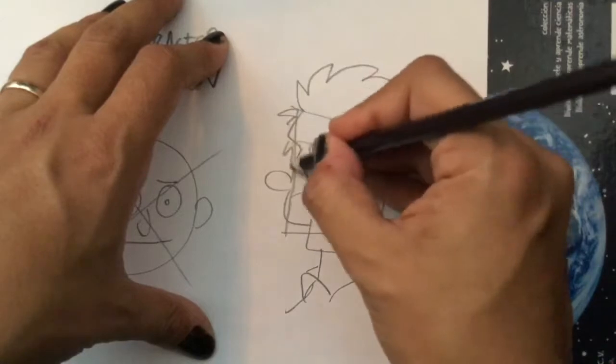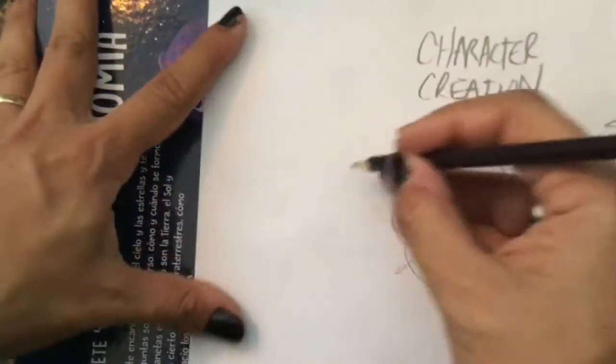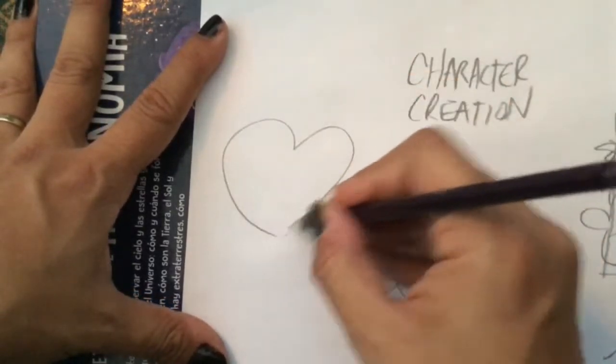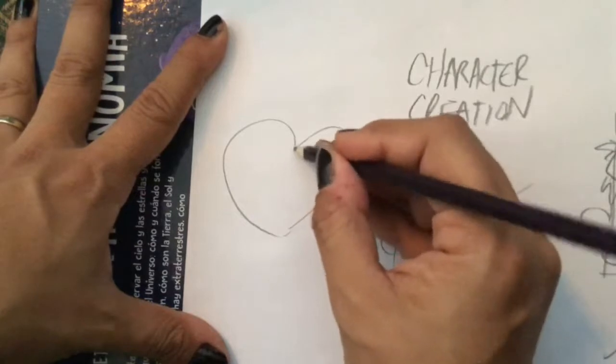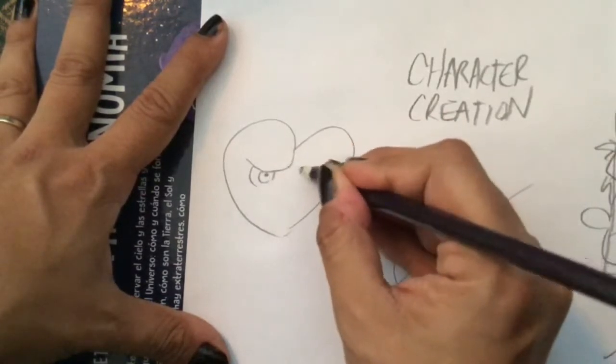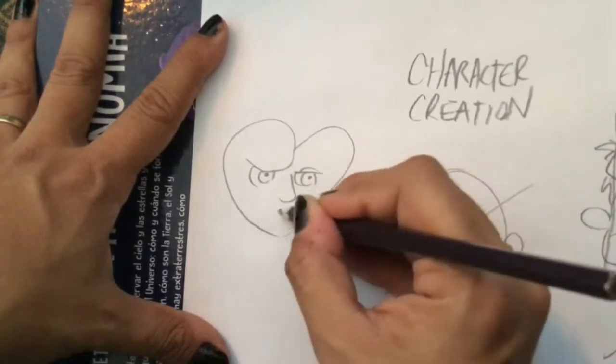We're probably not used to it. We're probably not going to get things that we love at the first try. Why don't we make another shape that is difficult, like a heart? Can we make a character with that? Yes, we can. We can create a guy that has a little bit of a heart-shaped face.